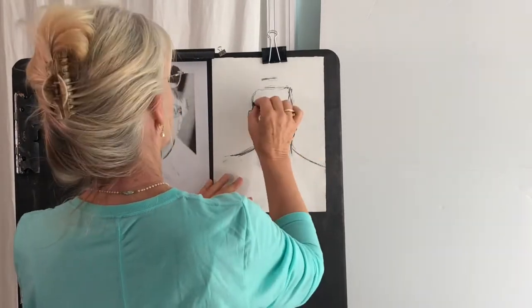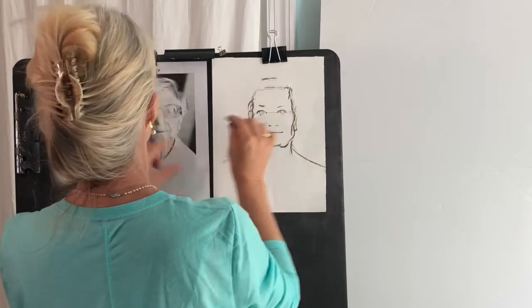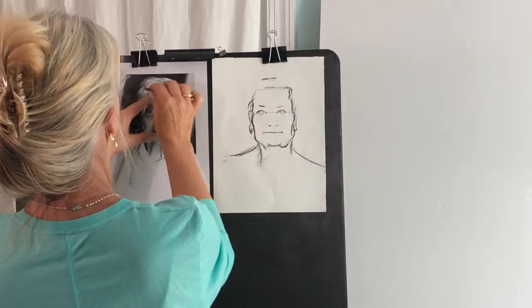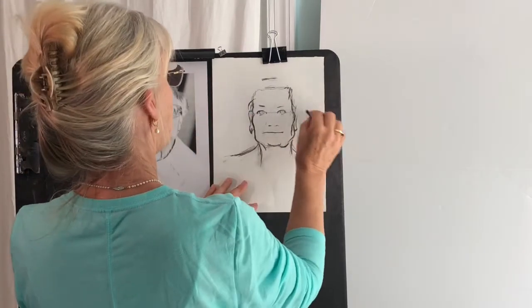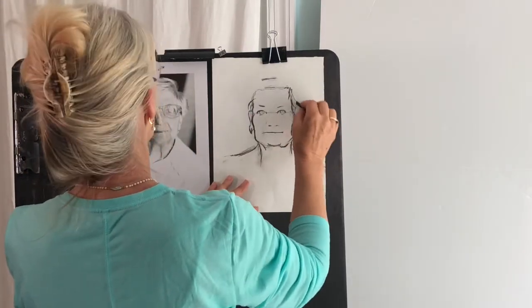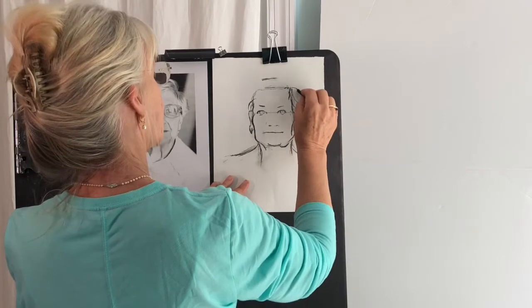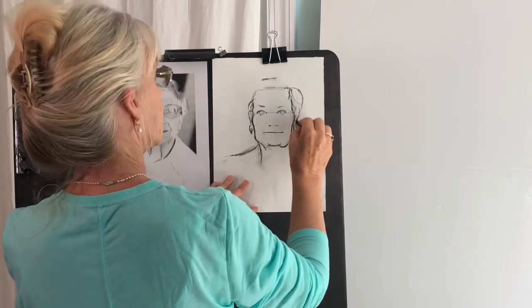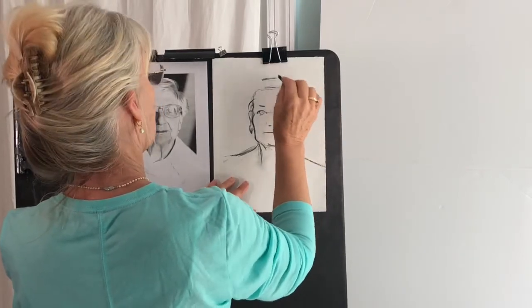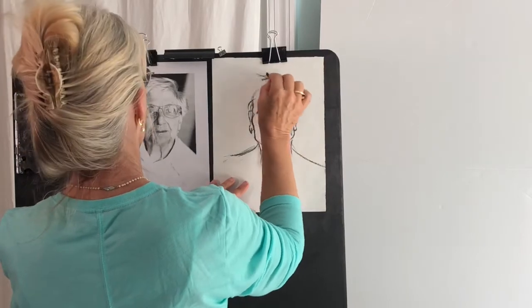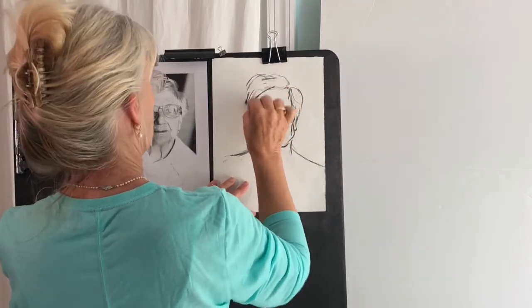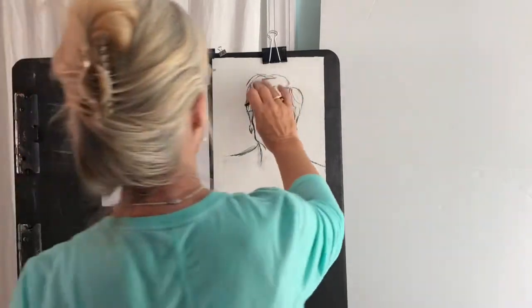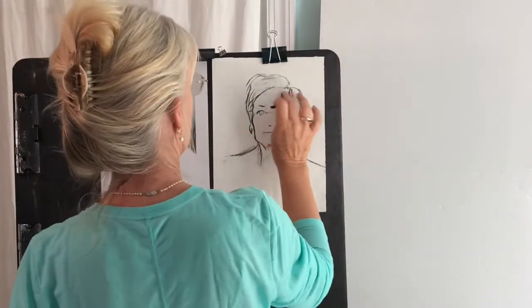Now the hair. Shorter hair. Think of the area. How is this hair growing? How is this area growing? It comes out of here. This one grows out of here at that curve, combs it back. This one comes out over and starts to fall down into it. Rough idea. Okay.